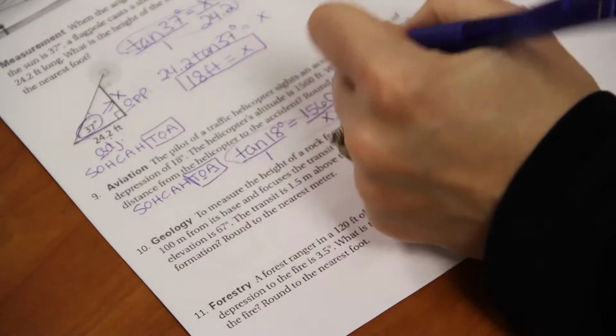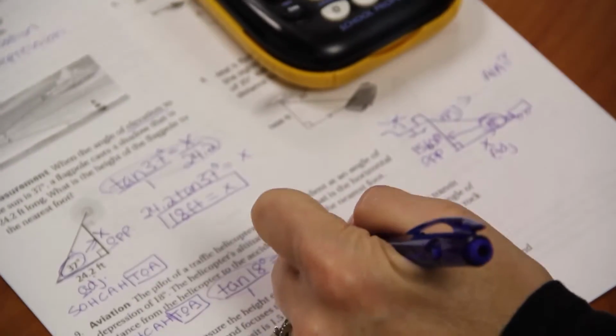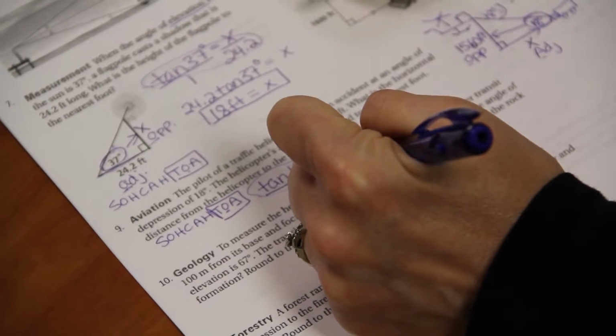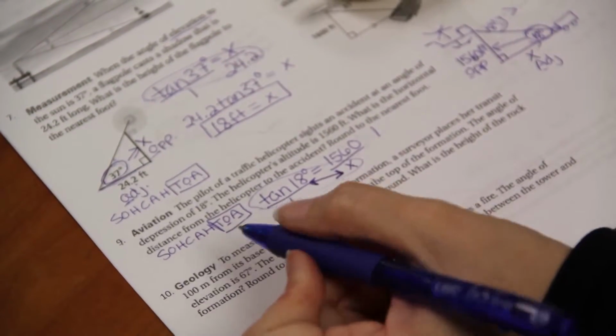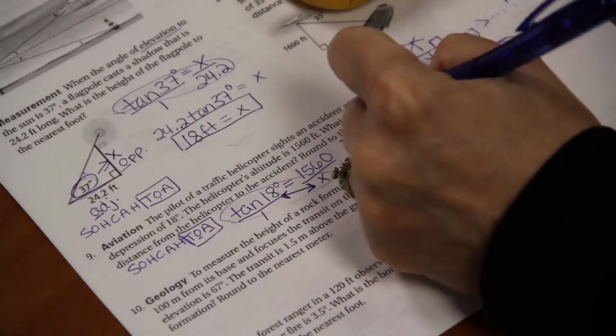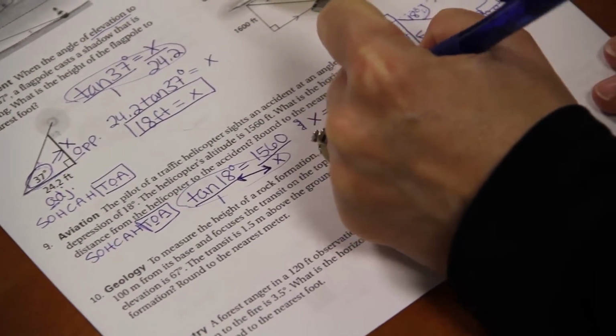I can put that over 1 and cross multiply. So actually, if you'll remember, since x is in the bottom, these two switch places, so I don't have to do all that work. So in this case, now x equals 1,560 divided by the tangent of 18 degrees.